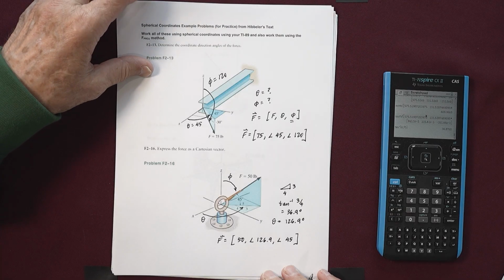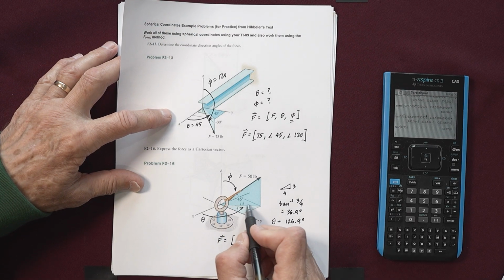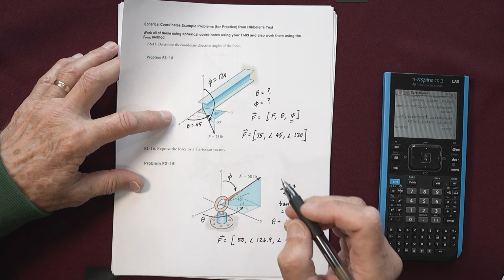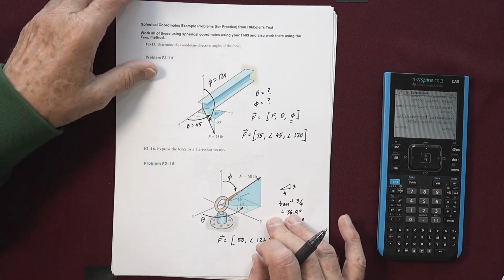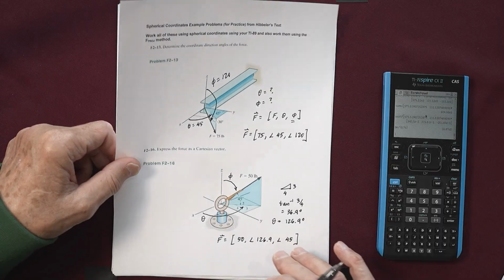Questions on that? Again, you can do the two-step process. You can find the projection of this force and then take the projection of the projection that way too. You can do it that way, but I wouldn't, once you know how to do it in your calculator.